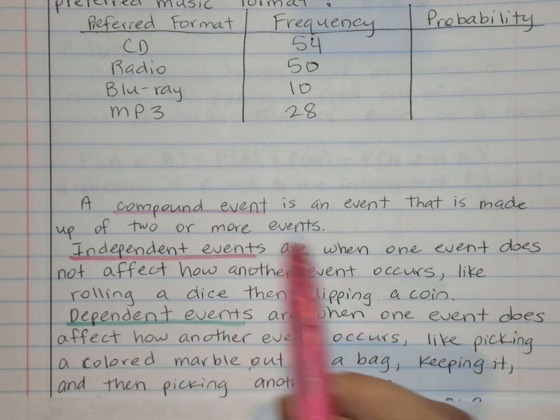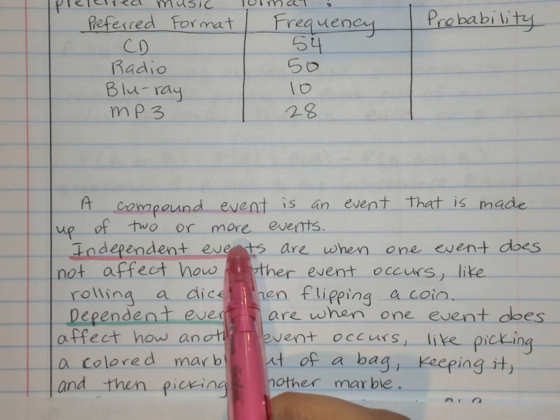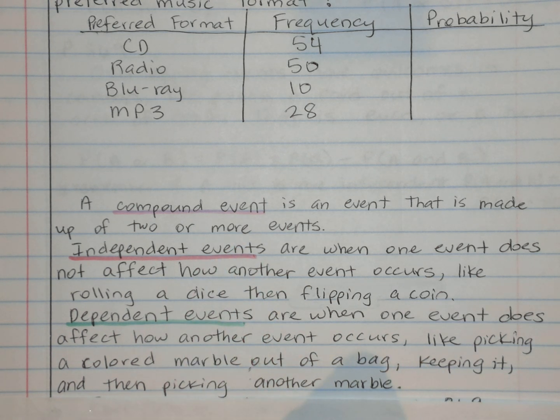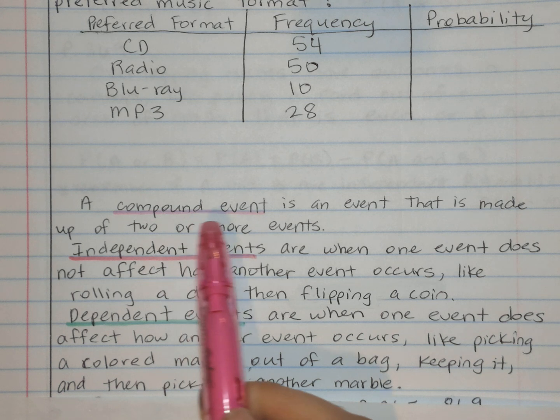A compound event would be two or more events, like flipping a coin and then drawing a little letter tile out of a bag, or maybe drawing a card out of a deck of cards, or maybe rolling a dice. So it could be two or three or more events, but different kinds of things.